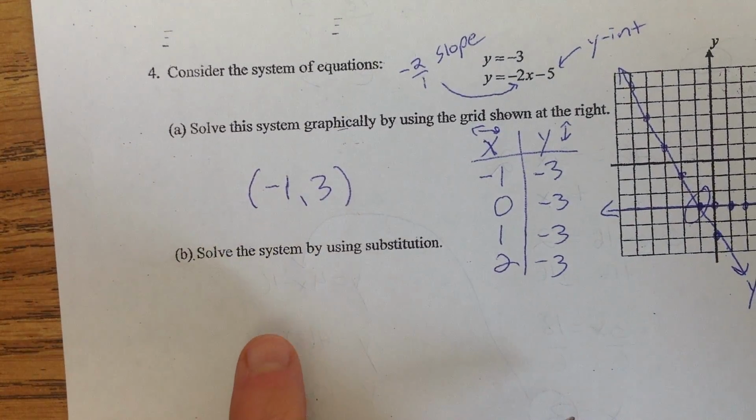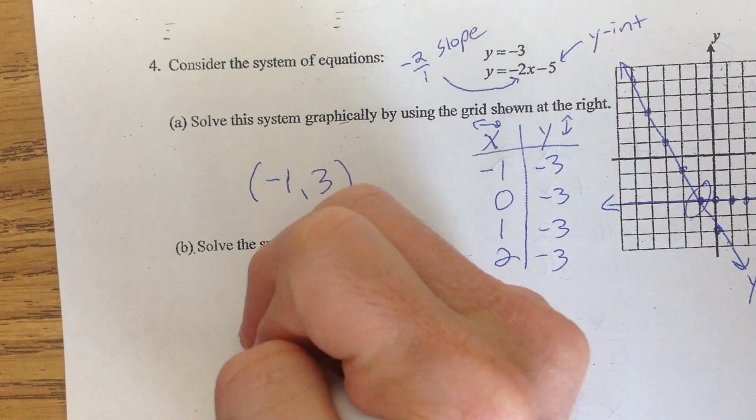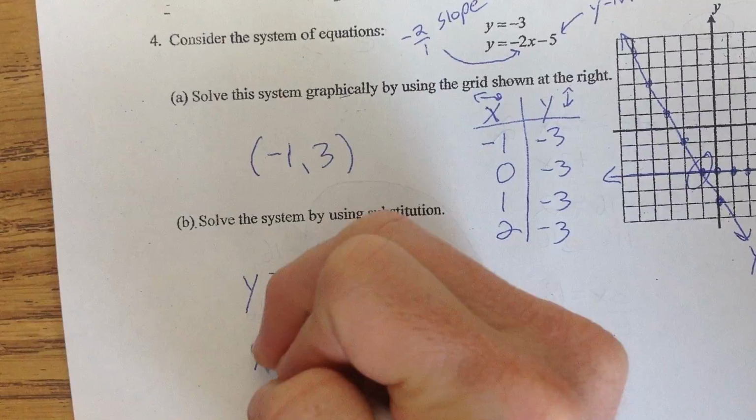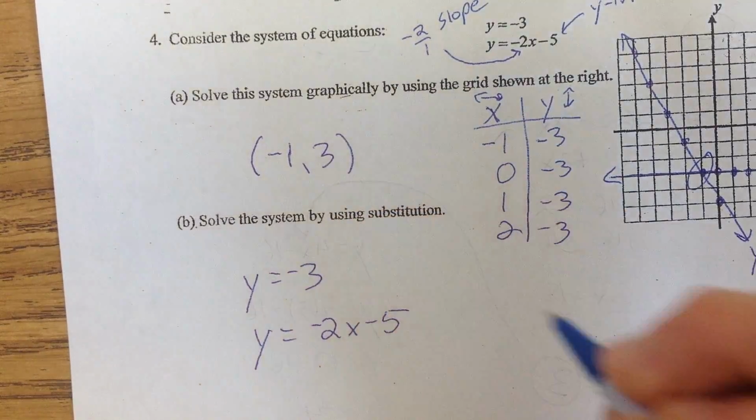Now part B says solve the system using substitution. All right, so this should give us the same answer because we've been saying all along it's your choice which way you want to do it. You'll get the same answer. This is our chance to prove that. So we have y equals negative 3 and we have y equals negative 2x minus 5.